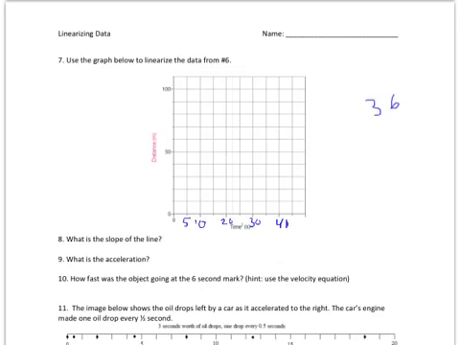And now I'm going to plot my data. So when I had a time of 0 value, I also had a distance value of 0. Then I'm going over to a time of 1 and a distance of 3, which is pretty much going to be right there anyway.